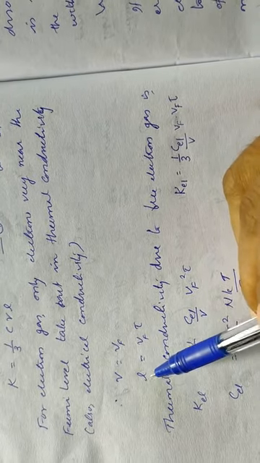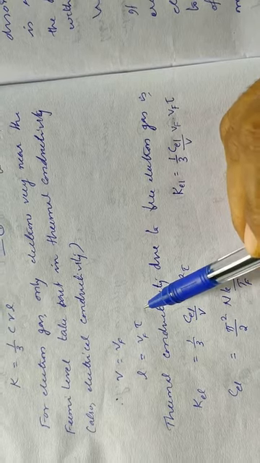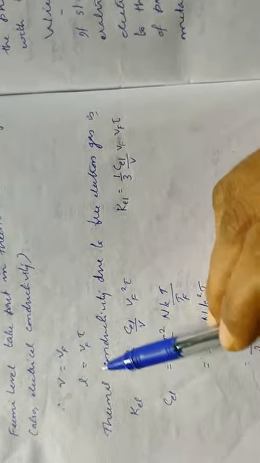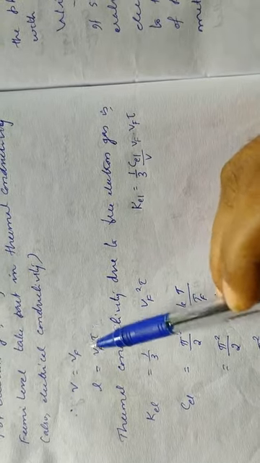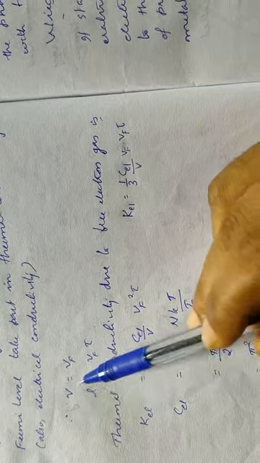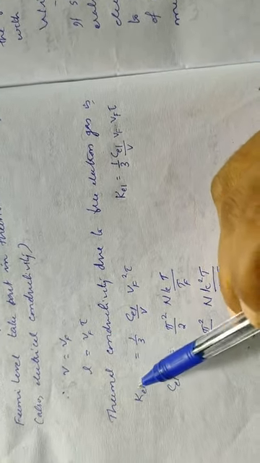Now the mean free path L can be represented as velocity into time, Vf into tau. This tau is the mean free time between collisions, and this is the distance traveled between collisions, the mean free path. These terms we have already explained in our previous classes.